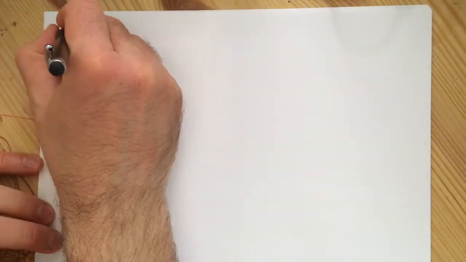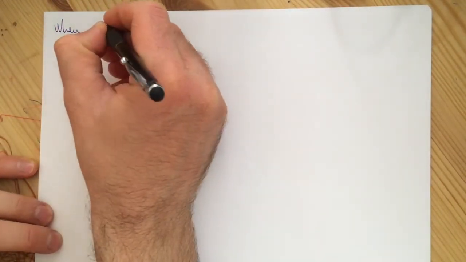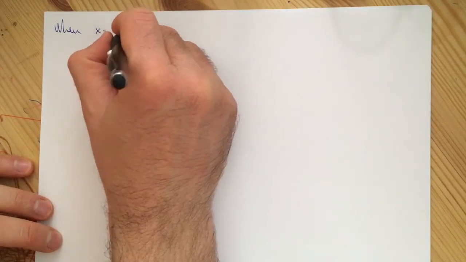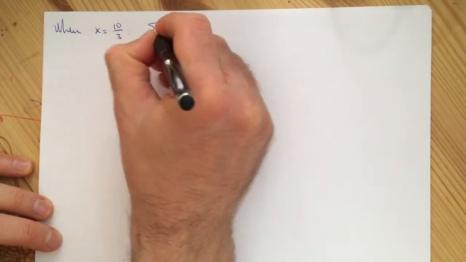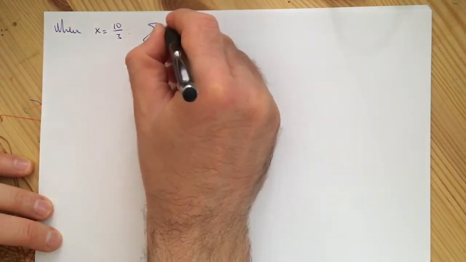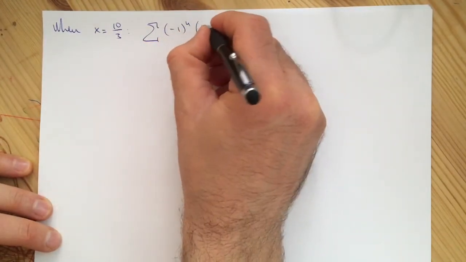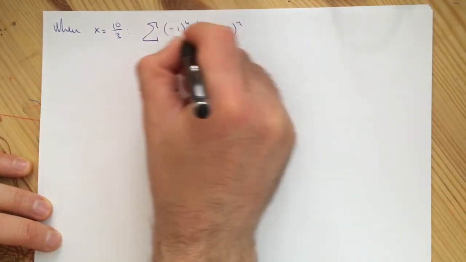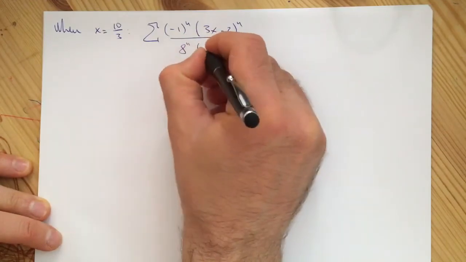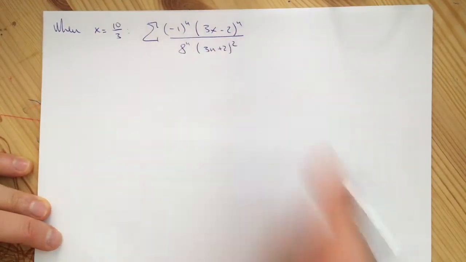Now I have to do the same thing for the right endpoint, when x is equal to 10 over 3. The power series is (-1)^n (3x minus 2)^n over 8^n (3n plus 2) squared.